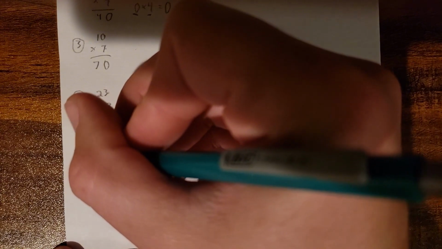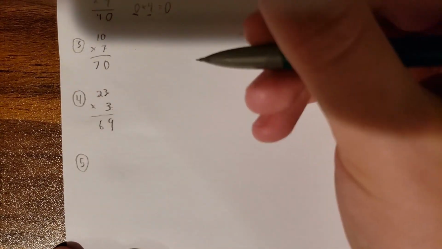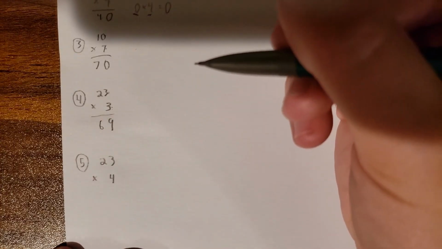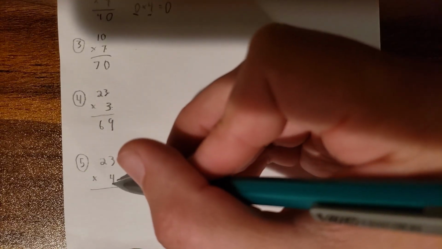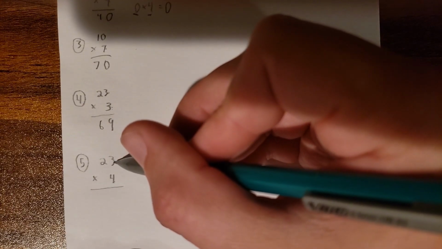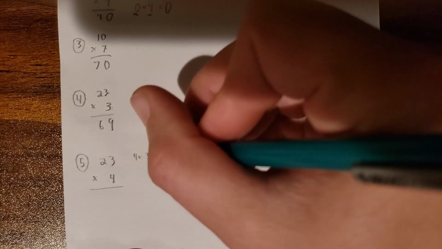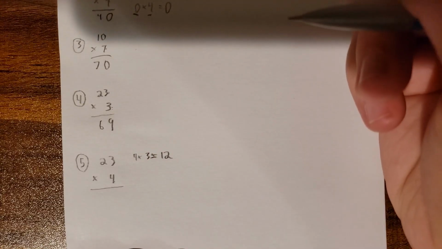We'll keep pretty much the same setup as we had before. We'll even keep the 23 on top, but this time, instead of multiplying it by 3, we'll multiply it by 4. And we'll see that when you multiply 4 by 3, that's going to give you a 12. We can write that out here. We'll do 4 times 3 equals 12.